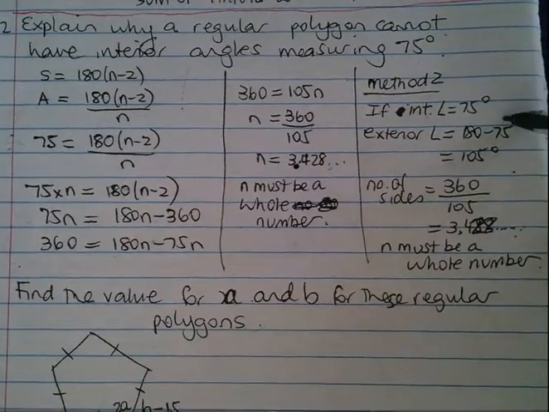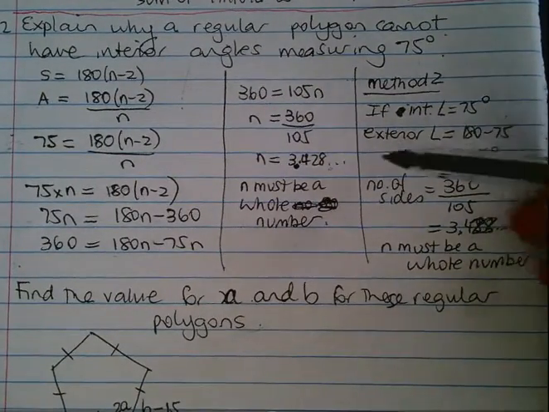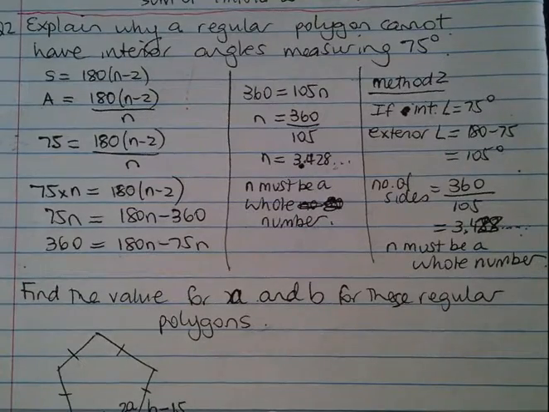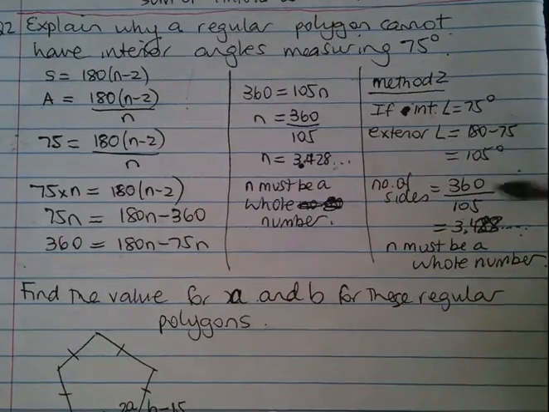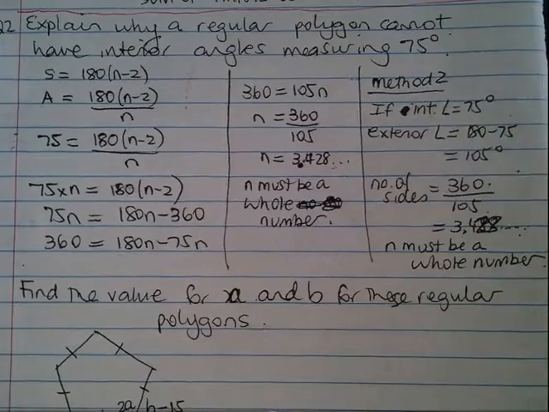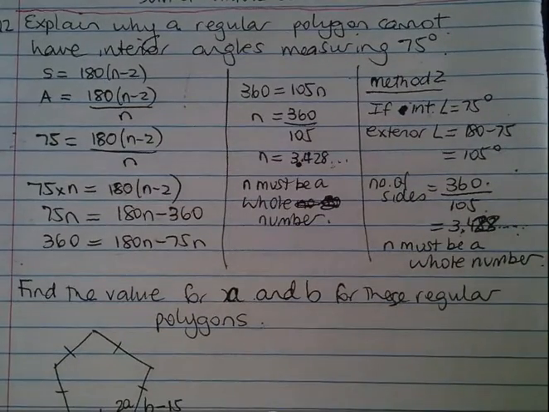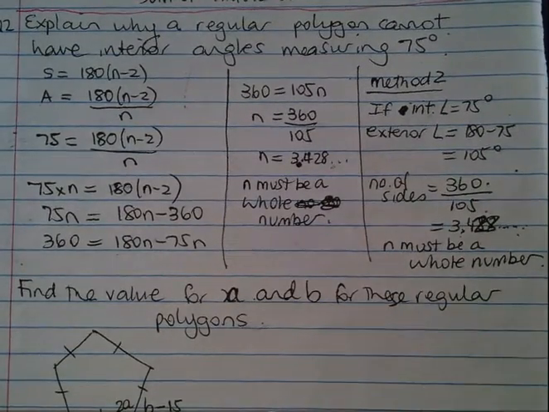But the quicker way is if you know the interior angle, you automatically know the exterior angle, and you just do 360 divided by that angle size, and you have to get a whole number. And if you don't, then it's not a polygon. You can't have a polygon with 3.428 sides. Okay? So see, this interior-exterior relationship, that they lie on a straight line, is really important and helpful.